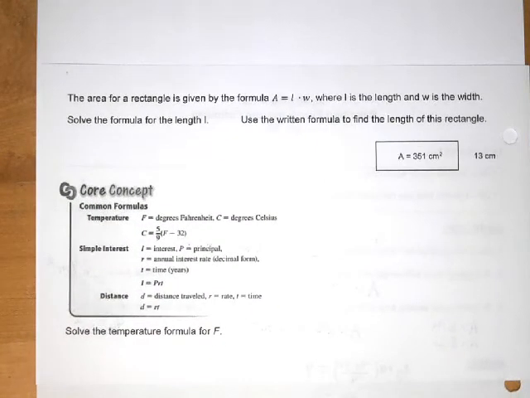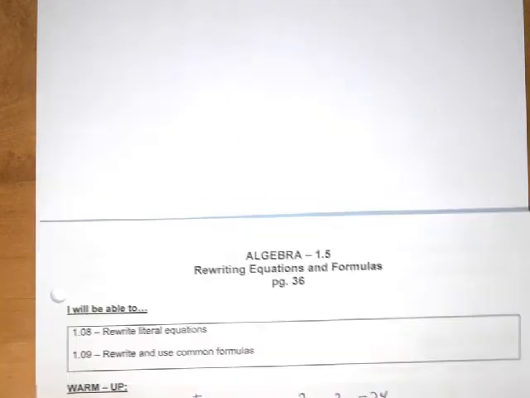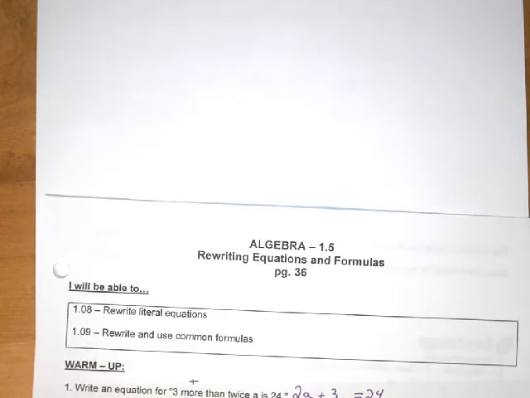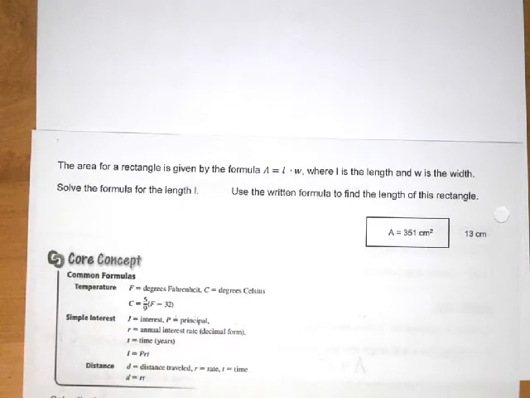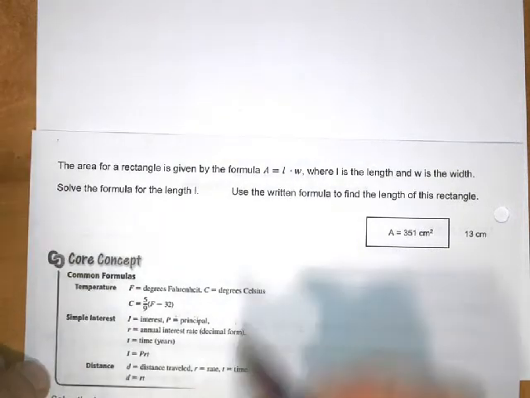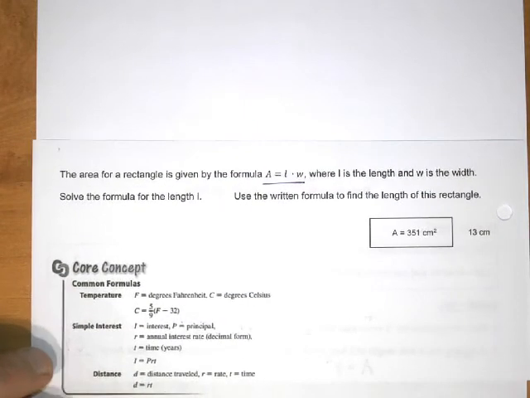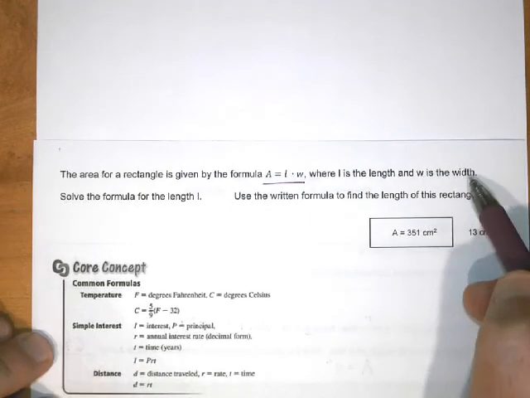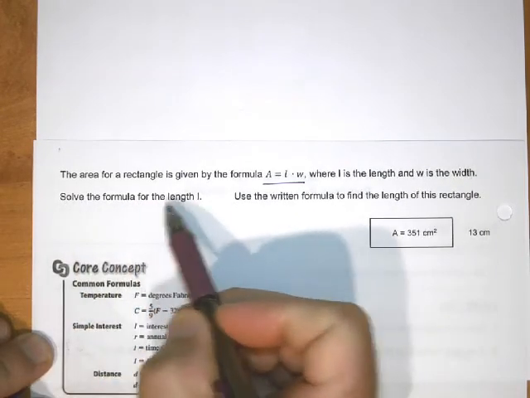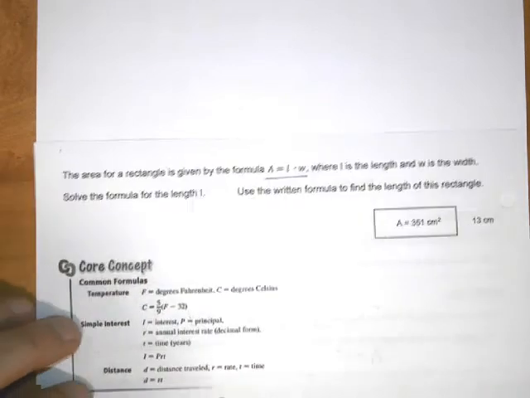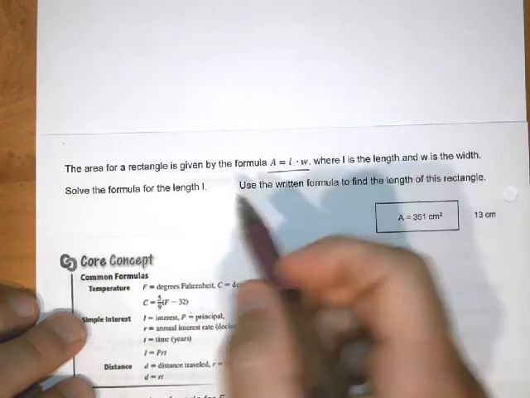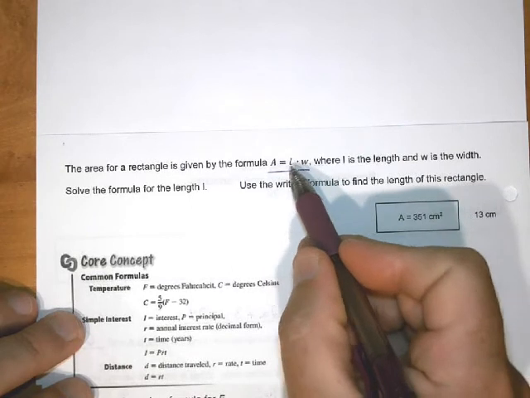Back side of the notes here. So here are some common formulas. Oops, I'll flip back over, rewriting and using common formulas section on the back. Even though we kind of warmed up with this, we have another one here. It says the area of a rectangle is given by the formula A equals L times W, where L is the length and W is the width, and A is the area. Solve the formula for the length L.